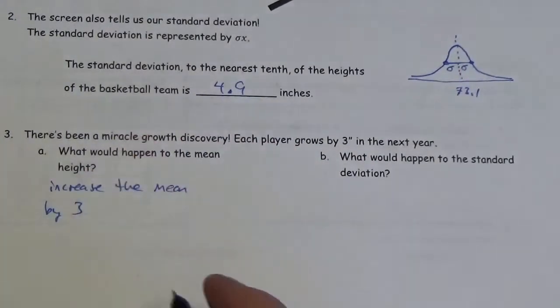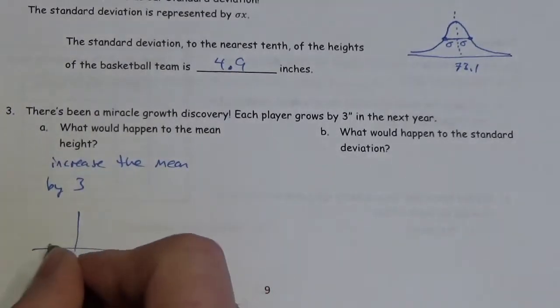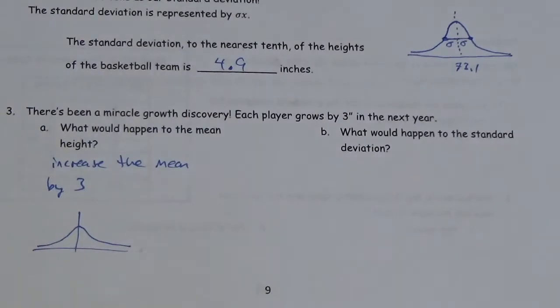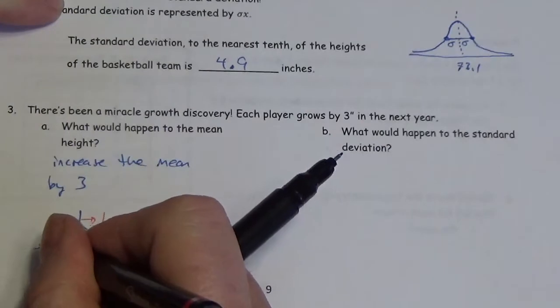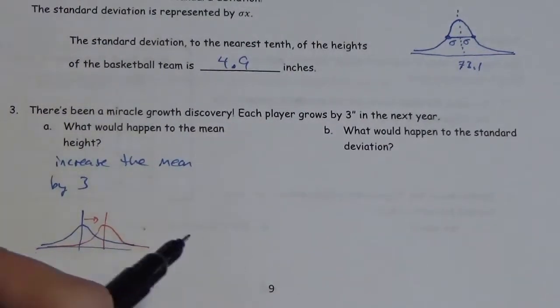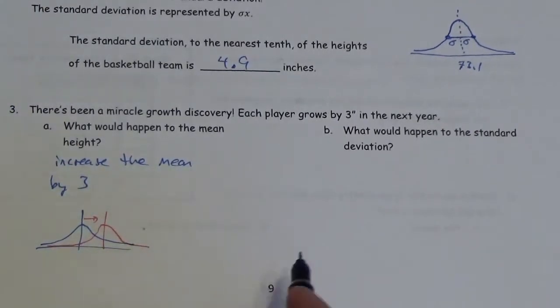So here's your graph. It goes up like this. Essentially what's going to happen is this whole thing is just going to shift this way. Same graph, same distribution. A guy that was shorter than average is still going to be shorter than average, just that average has now been moved up.